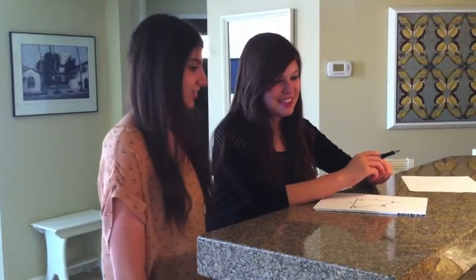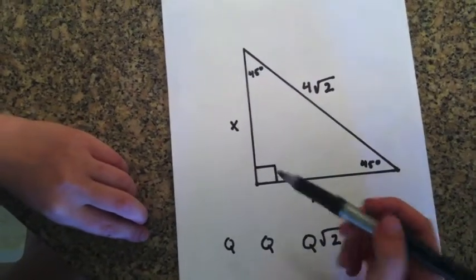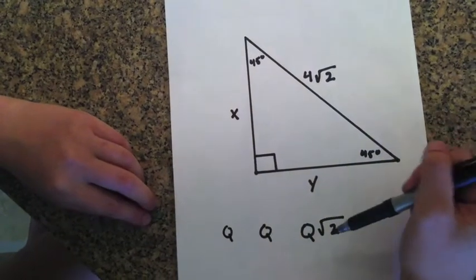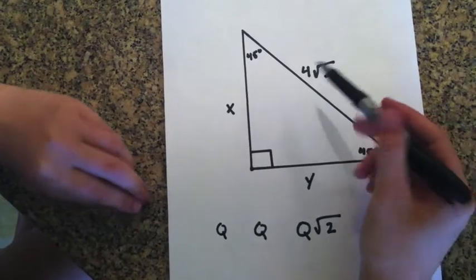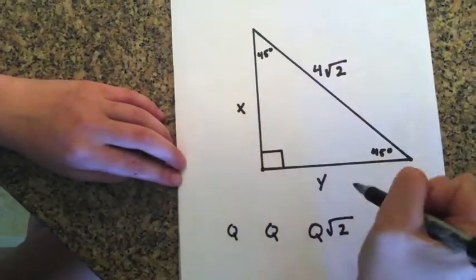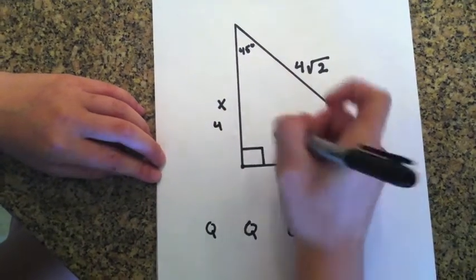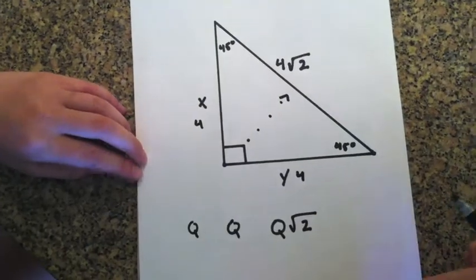I'm here with one of the students who's going to solve a 45-45-90 triangle. The legs of a 45-45-90 triangle are Q and Q, and the hypotenuse is Q radical 2. Since we already know the hypotenuse is 4 radical 2, we can take from this that x and y will both be 4, since the hypotenuse is directly across the way from the right angle.